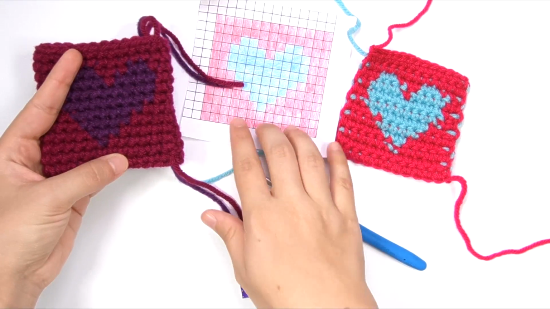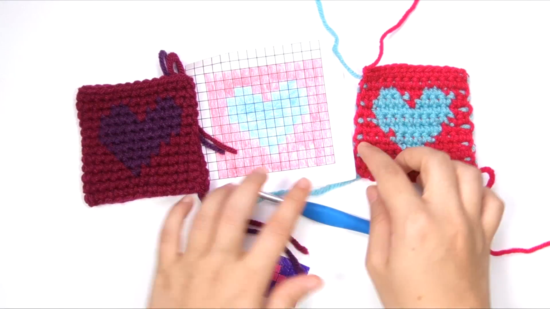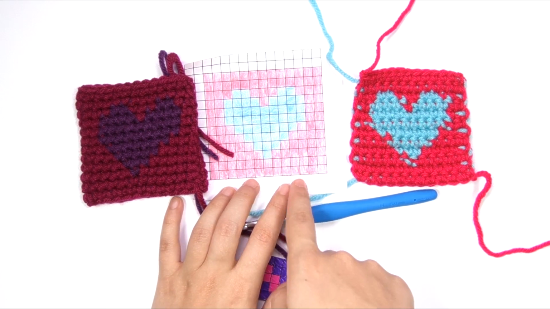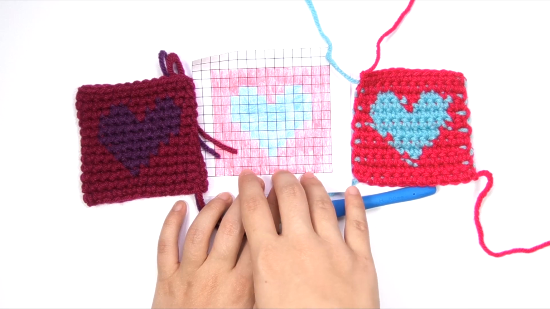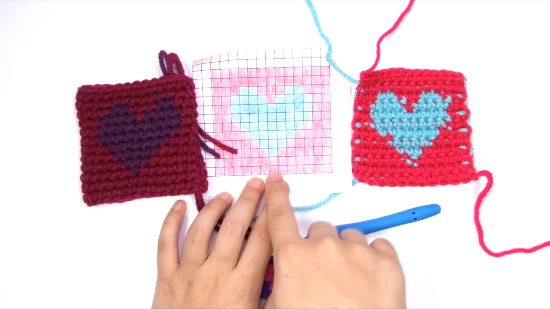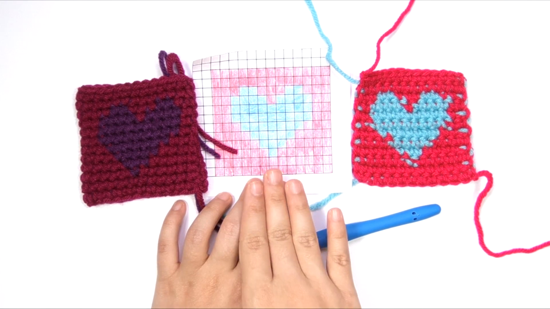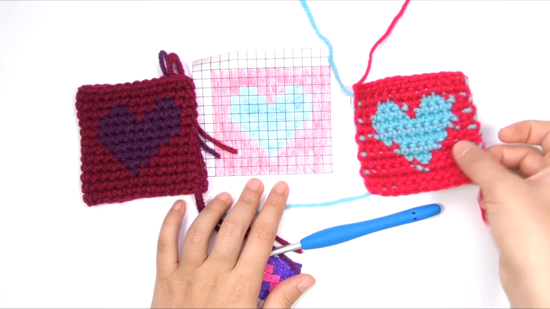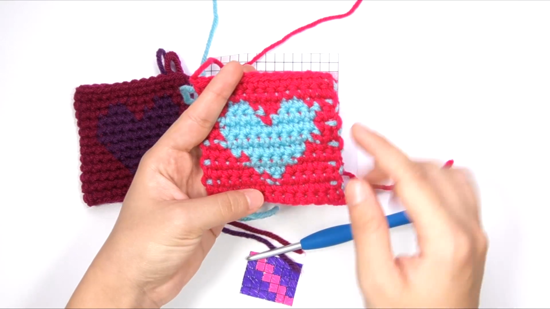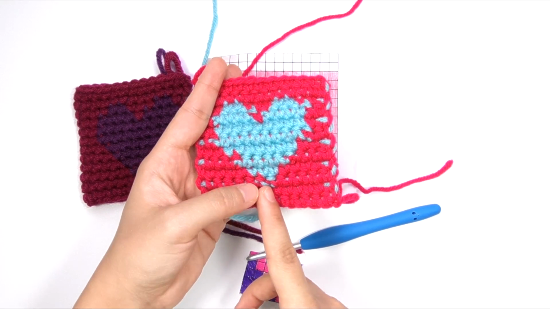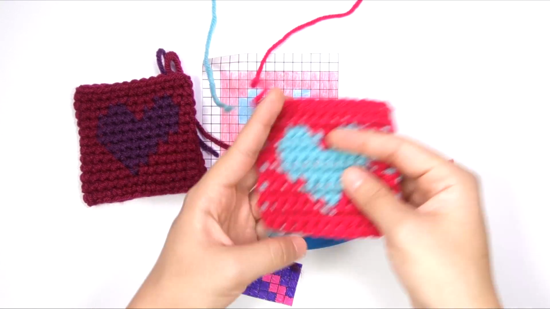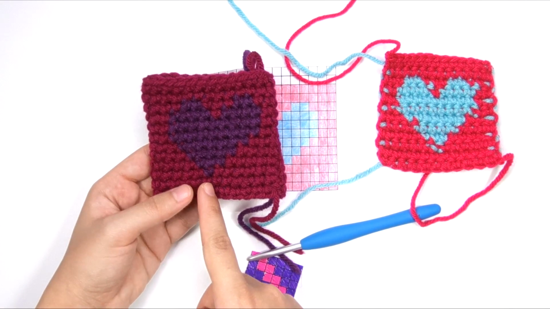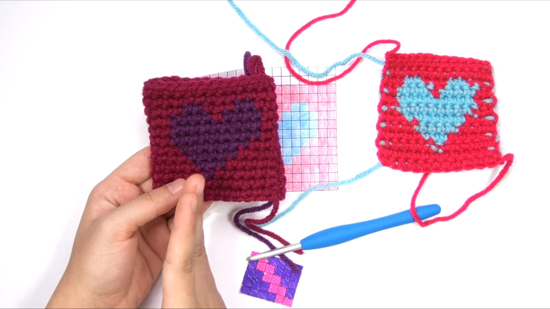But what I want to point out is if you look at the chart, this graph paper chart, which is very similar to what most tapestry crochet charts are going to look like, the columns of stitches go perfectly vertically. And when you're working back and forth in rows, the columns of stitches will also go basically perfectly vertically. Whereas when you work in the round, your columns of stitches kind of tend to lean this way.